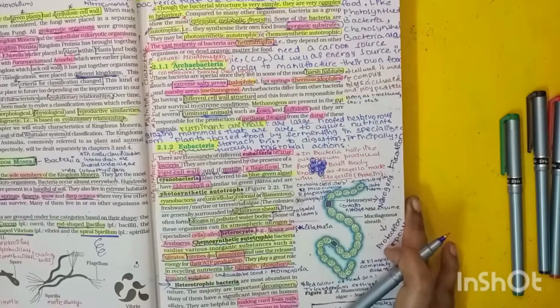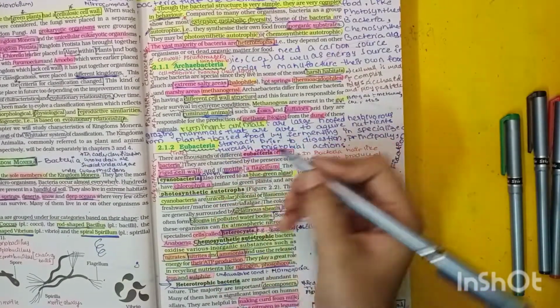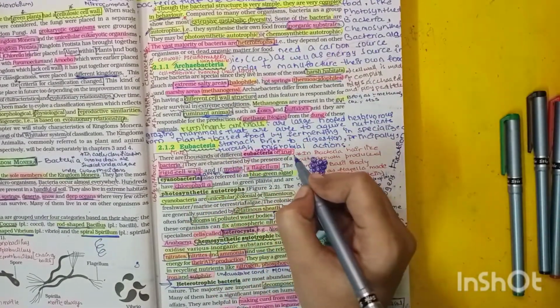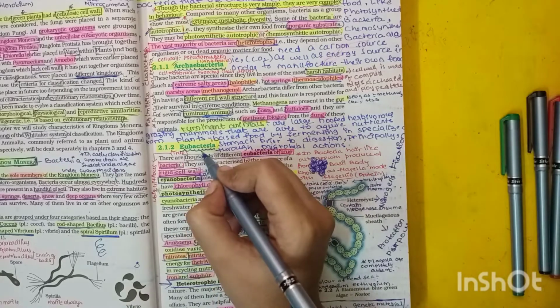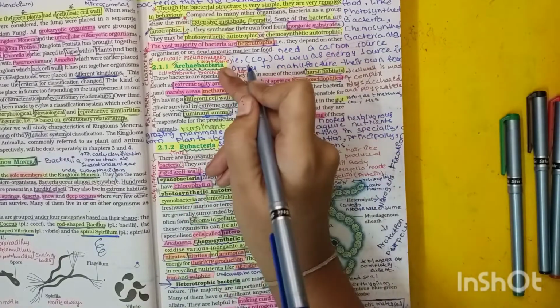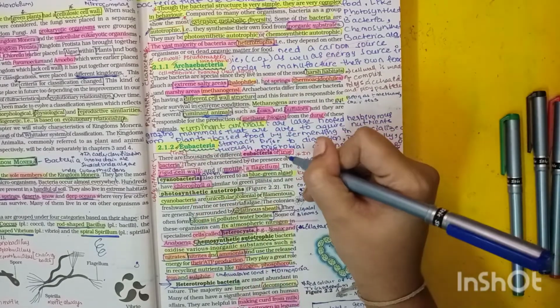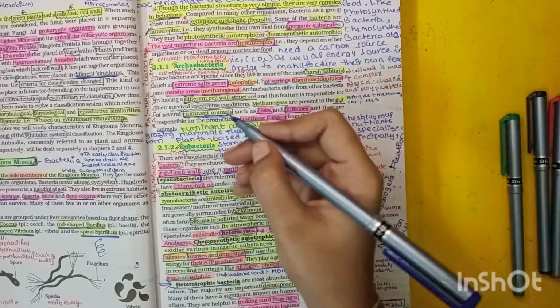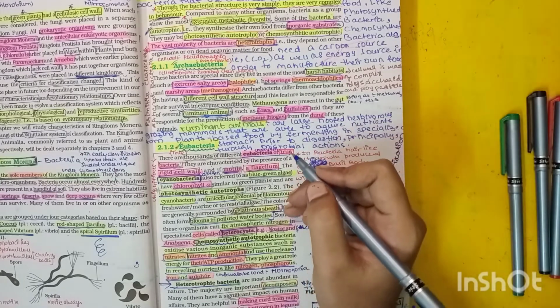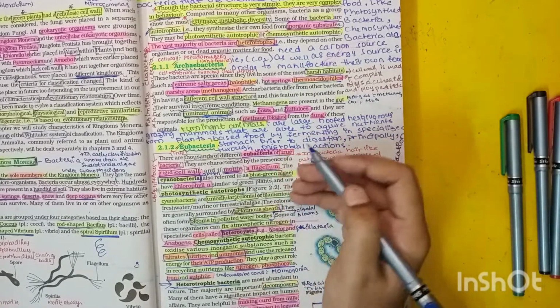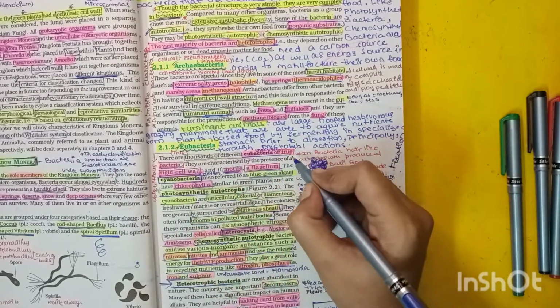Anybody? Next, eubacteria. There are thousands of different eubacteria or true bacteria. So this is another classification of bacteria. First one is archaebacteria. Next one is eubacteria. Eubacteria is also known as true bacteria. Thousands of eubacteria are there, but we will be dealing with only a few.